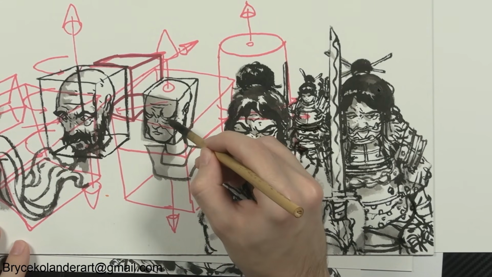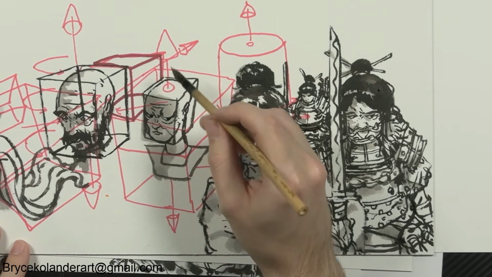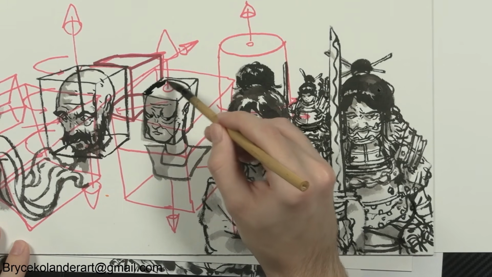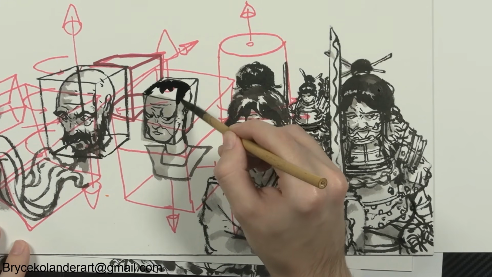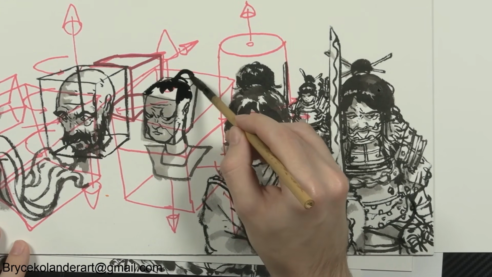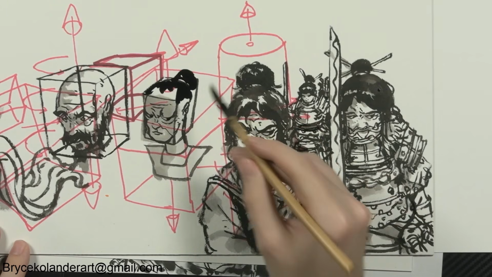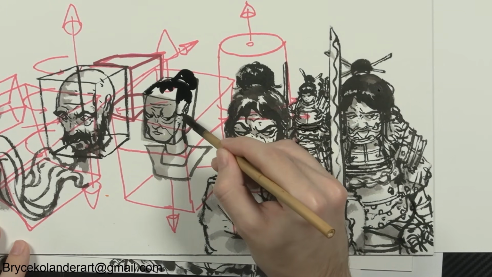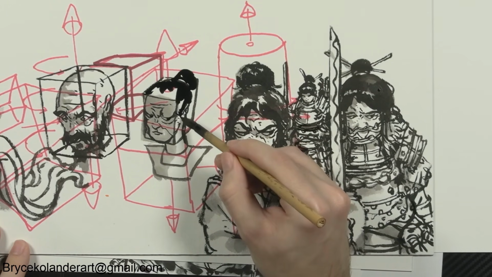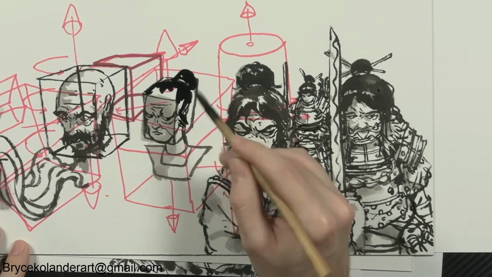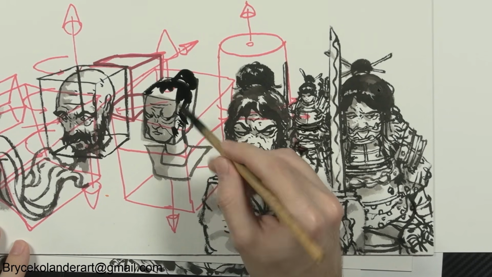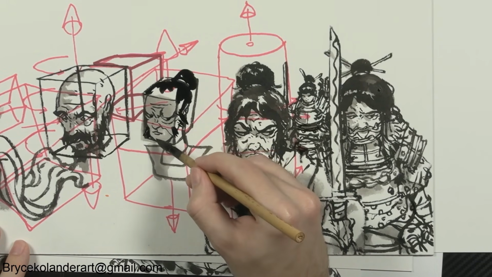So if I wanted to go, I could come through here and basically continue on from where I started with these other characters, and just start continuing on to them.